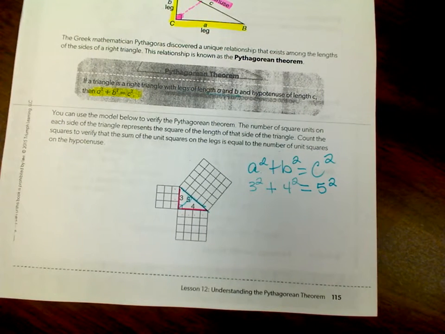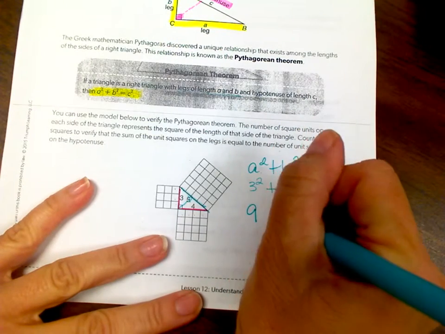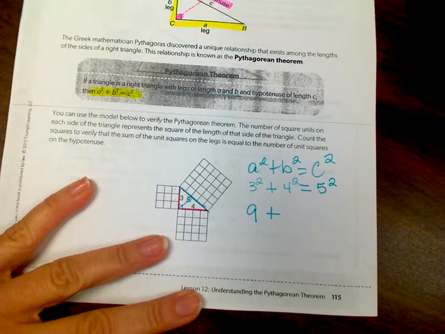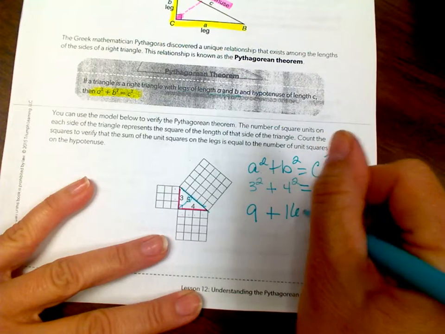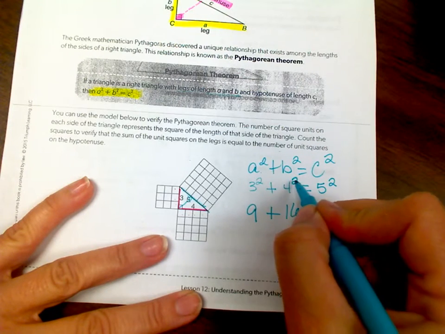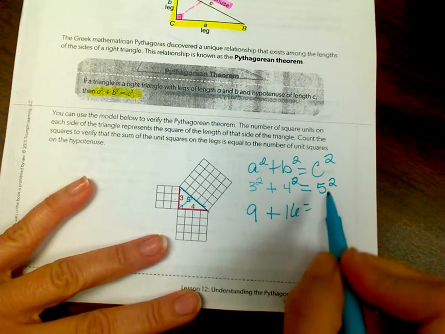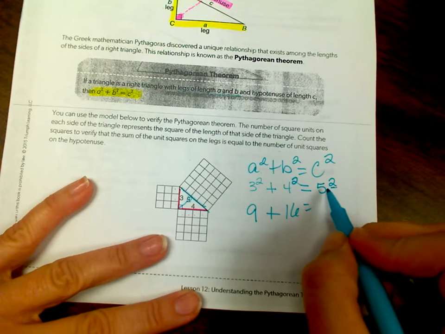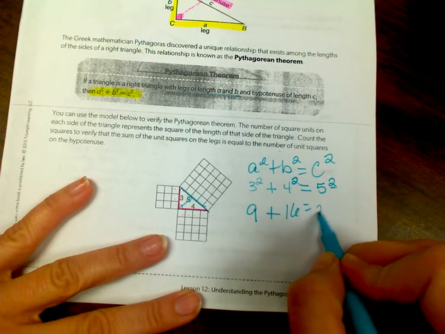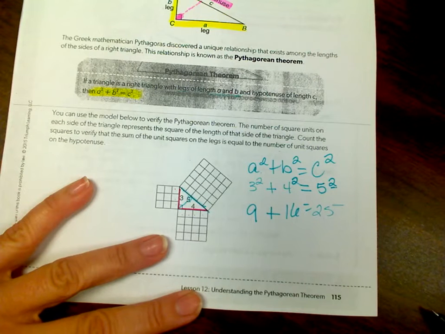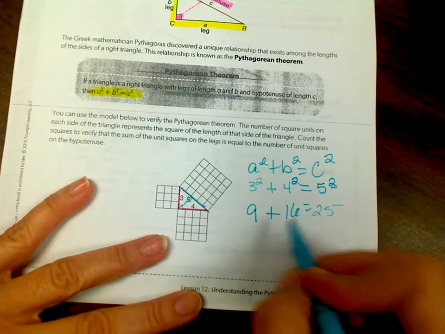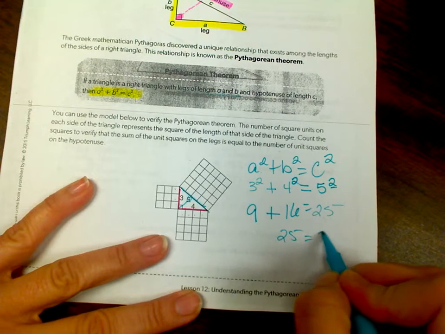Now, let's test it out. 3 squared is 9. 3 times 3 is 9. And then 4 squared is 16. Remember, you're just going to do 4 times 4. That's what your exponent says. Equals 5 squared. So this is 5 times 5, which would be 25. And if you take 16 and add 9, it's going to be 25 equals 25.